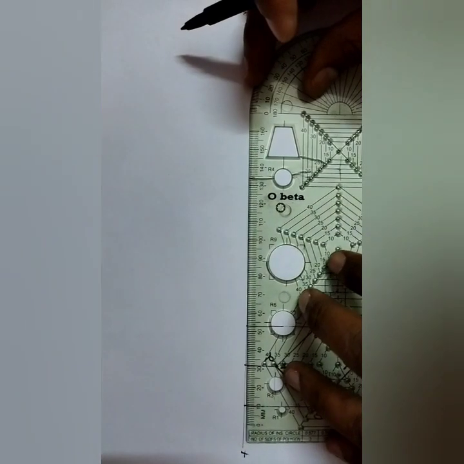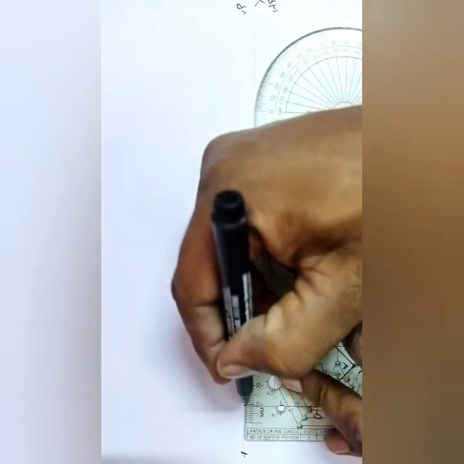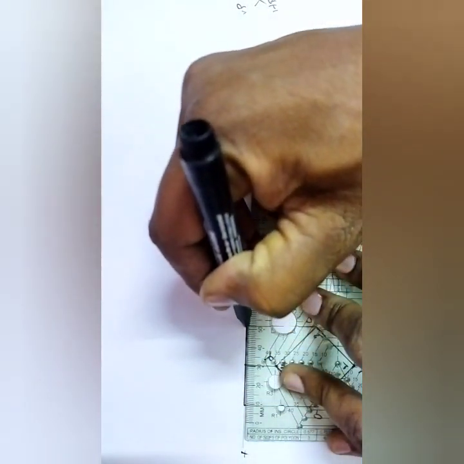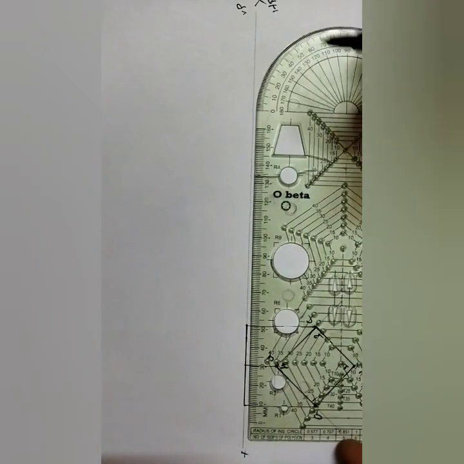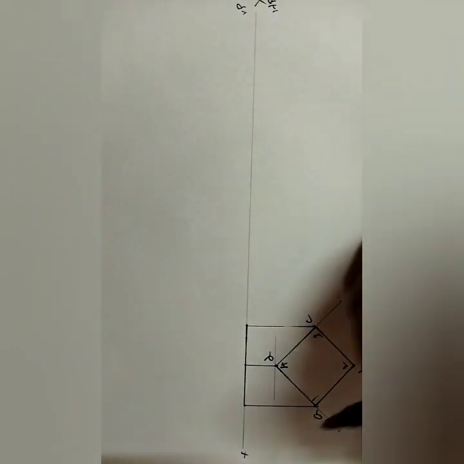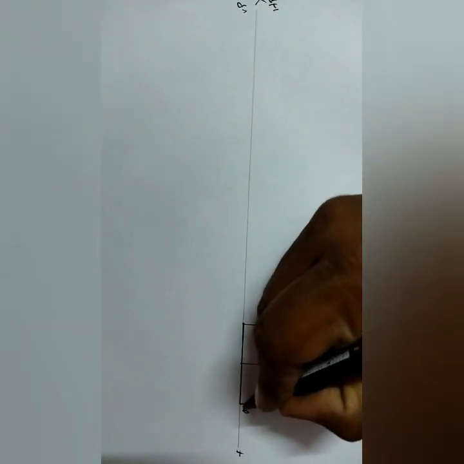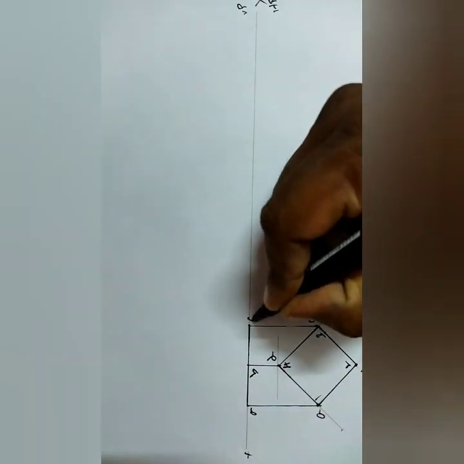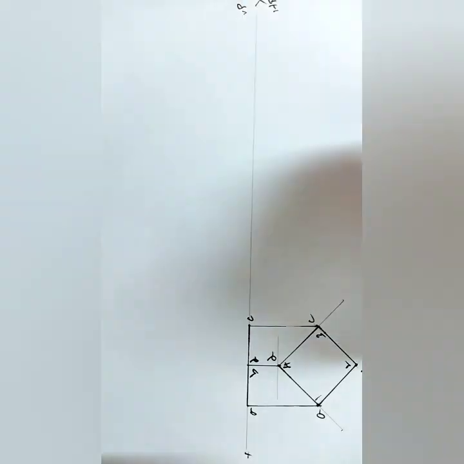So you will get the base of the square prism. Mark the letters A, B, C and D.